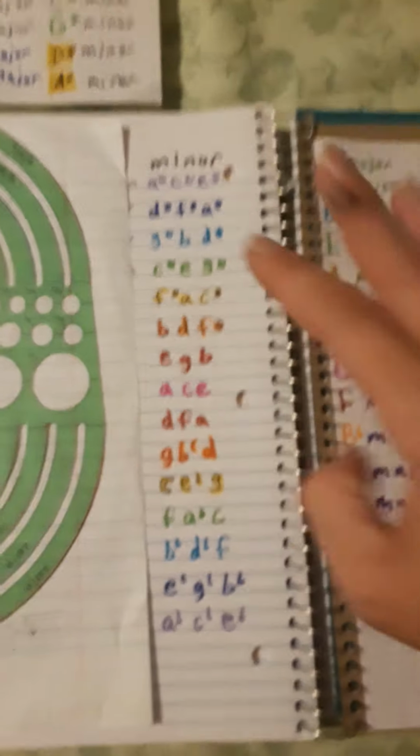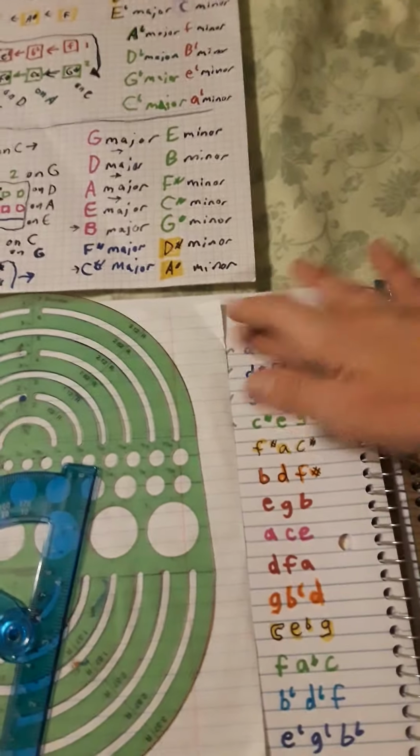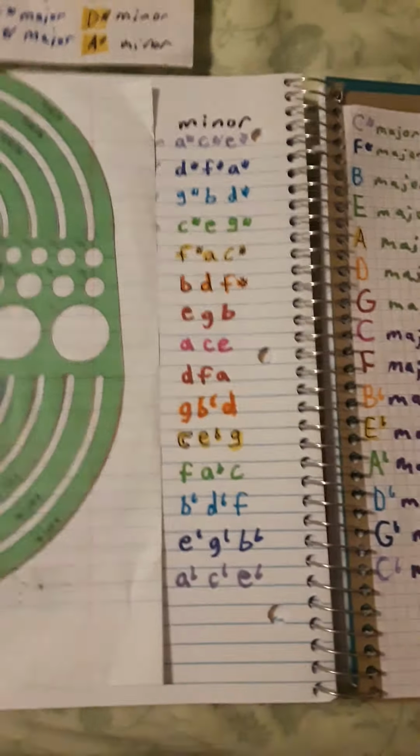So there's that. Also notice for the minor scales. The same pattern holds true for the minor scales in terms of the notes that are sharp or flat in the minor triad chords, right? So we have A minor, right? And then A flat, all of them, and all of them in the A sharp minor, right?